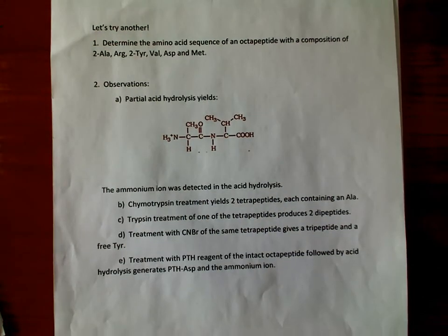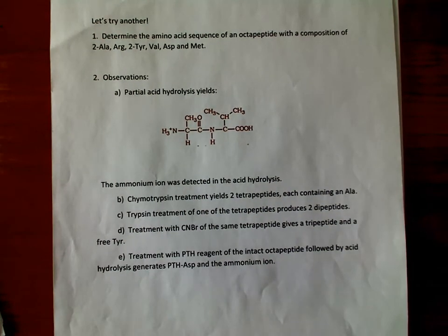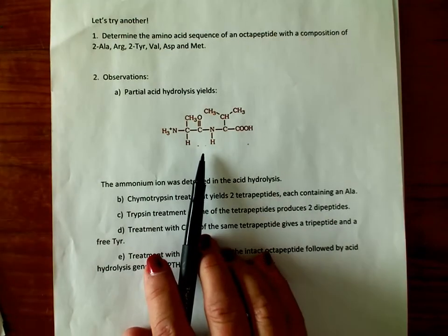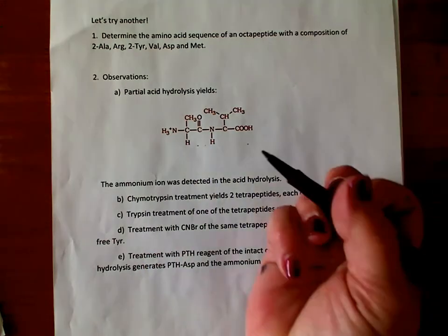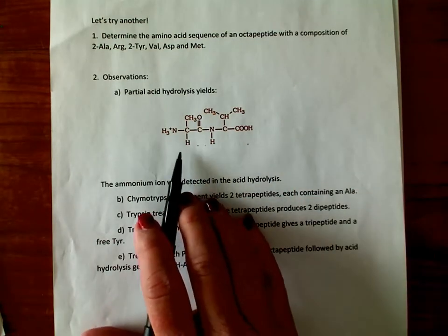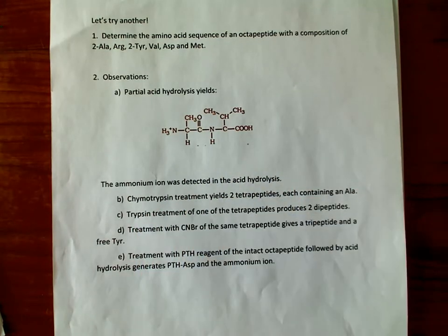The first observation is partial acid hydrolysis. And this gives us a dipeptide. Okay. What are the identities of these two amino acids? Alanine and valine. Okay.